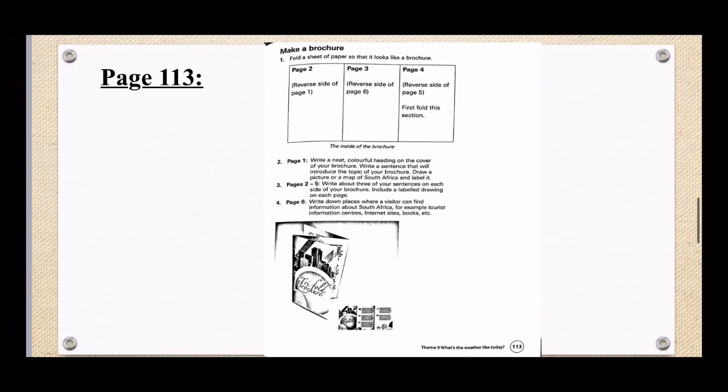On the next page, page 113, they give you 4 steps on how to make a brochure. So all you have to do is follow these steps. The first thing you will need is a plain A4 paper. If you have colored paper, that's even better.